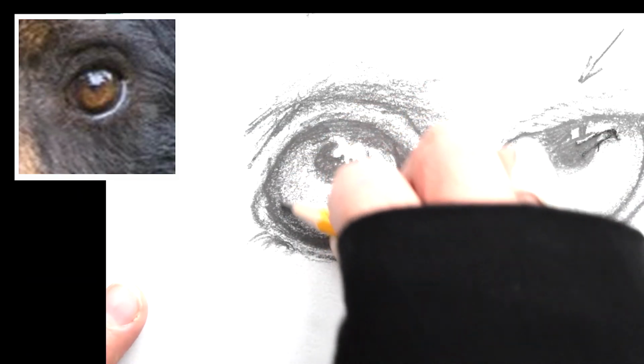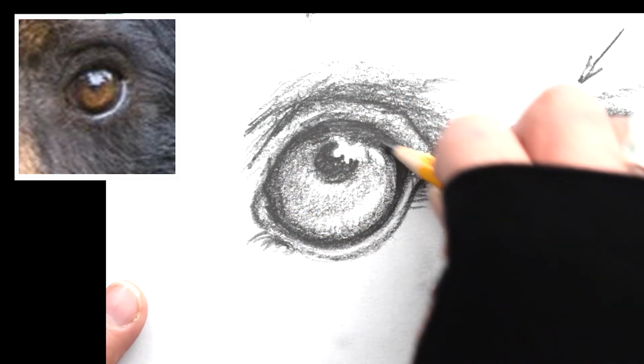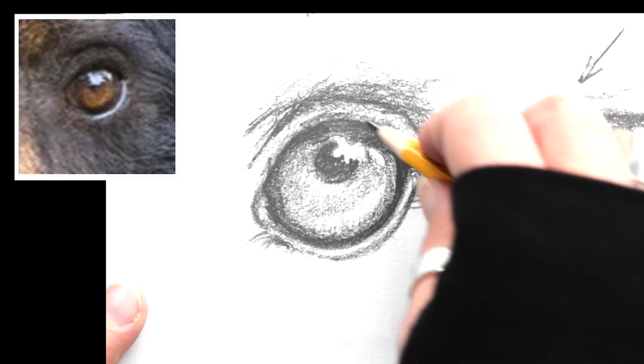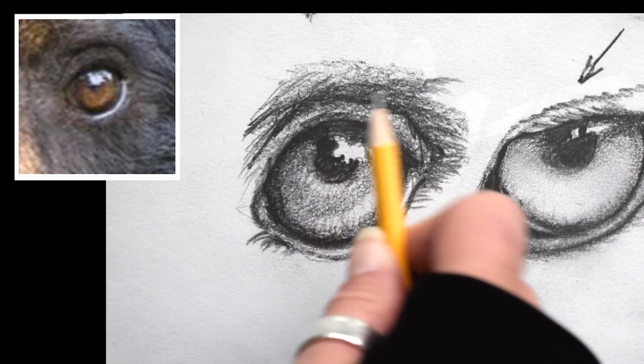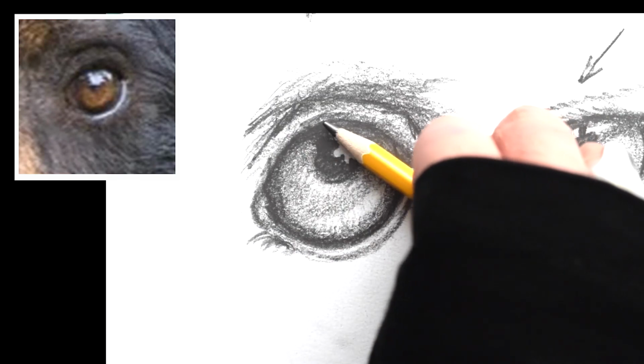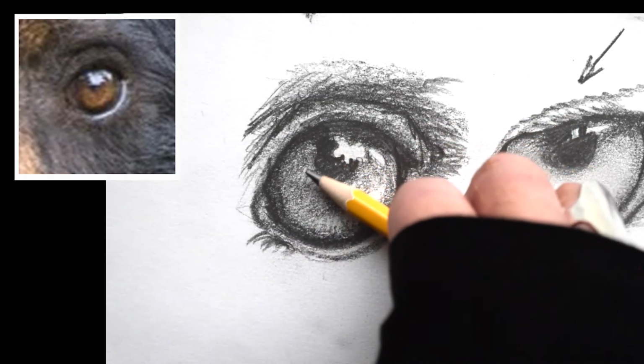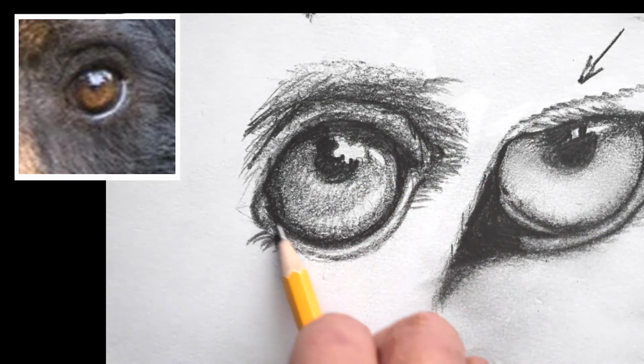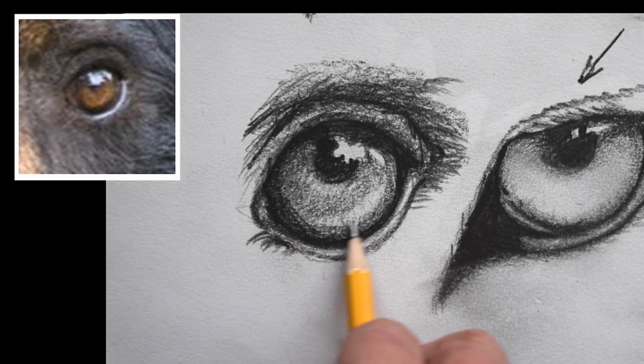I think I could probably work on that a little bit more to get it a little bit more accurate, but again, it's a really good exercise to practice this shading from dark to light and looking where the different shades of the eye really fall.